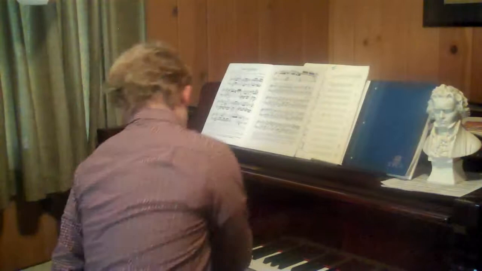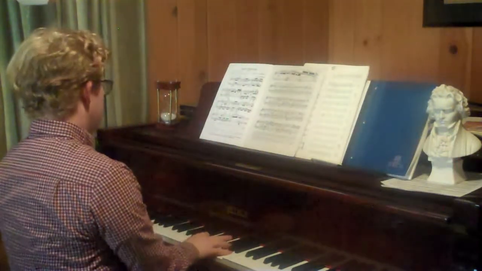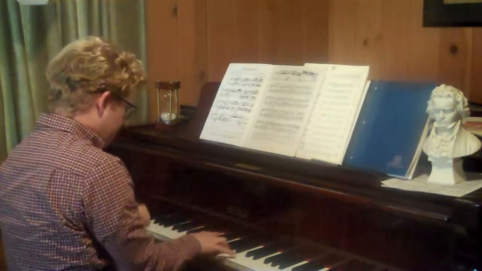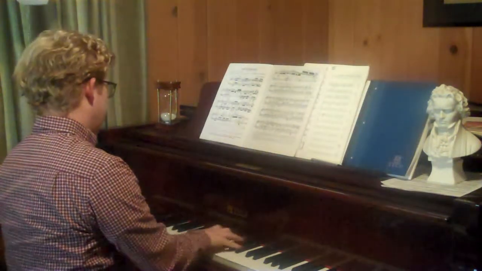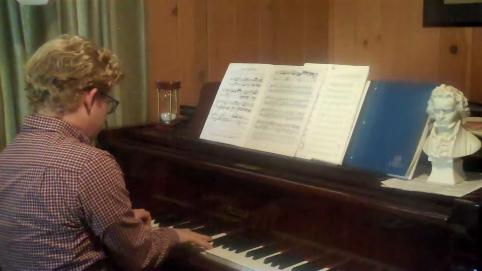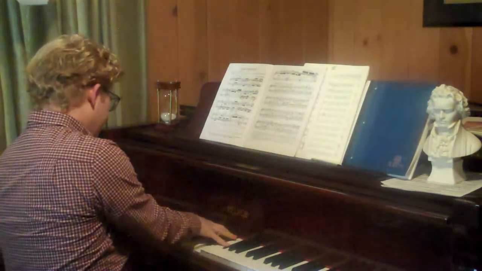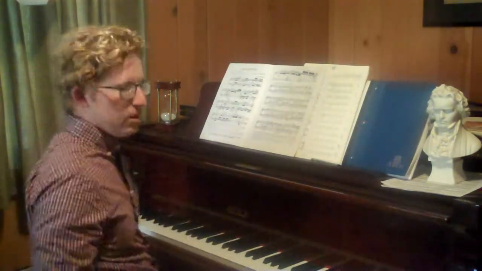In Chopin's G minor ballade, even though it's not a sonata, it illustrates the point. The main theme goes like this. Okay, so that's the main theme.